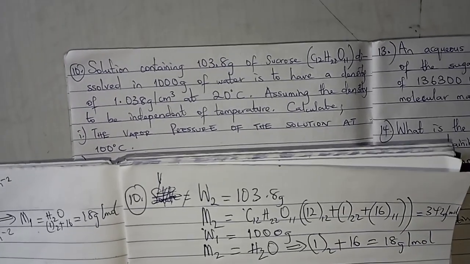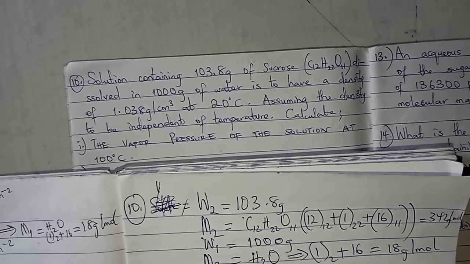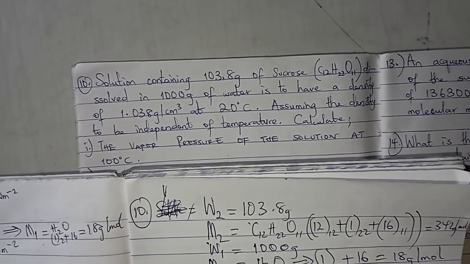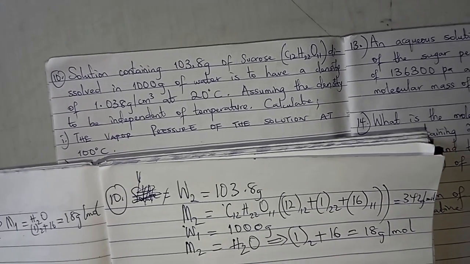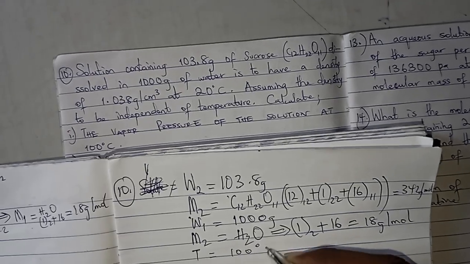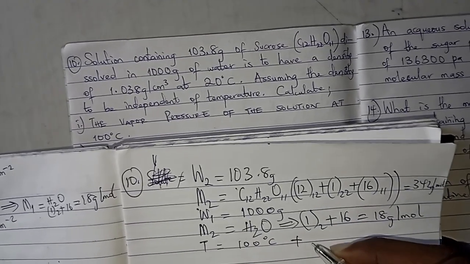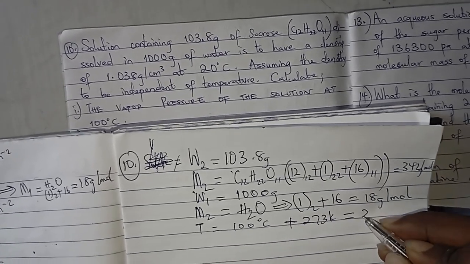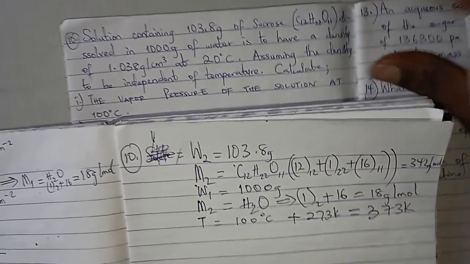Remember that we should calculate the vapor pressure of the solution at 100 degrees C. We don't use degrees Celsius, we use Kelvin: plus 273, which gives us 373 Kelvin. We always use temperature in Kelvin.